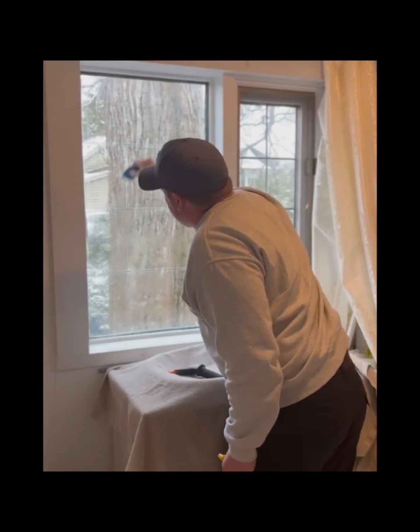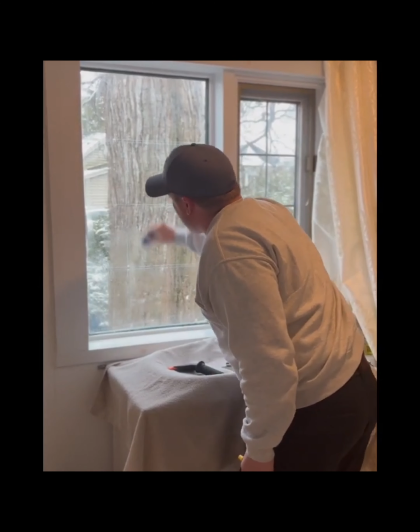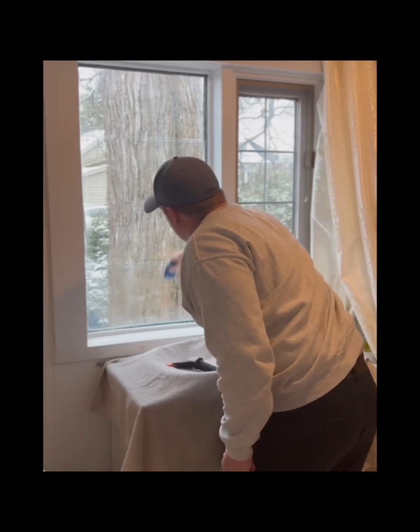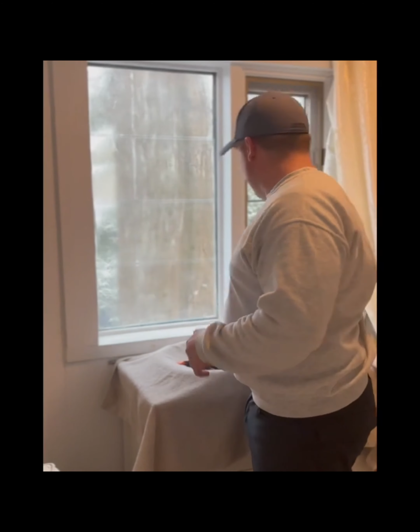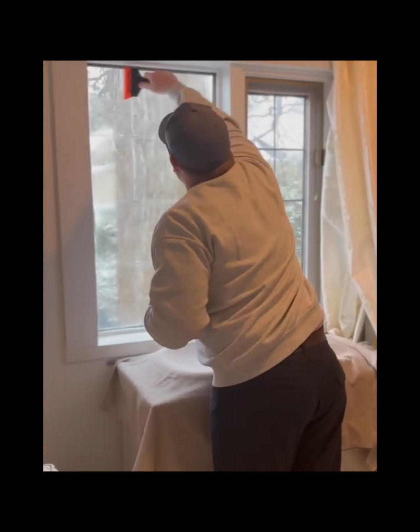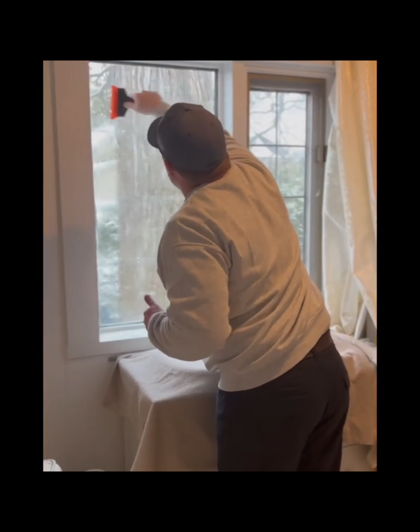Now these windows are typically a lot dirtier than normal windows, so I want to go through this a couple times. Once I do my scrape, I'm going to spray it one more time, and I'm going to squeegee out all the way across coming through.